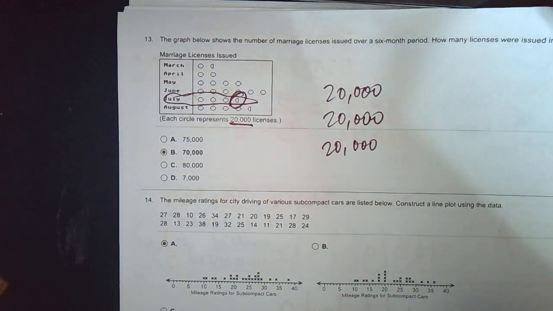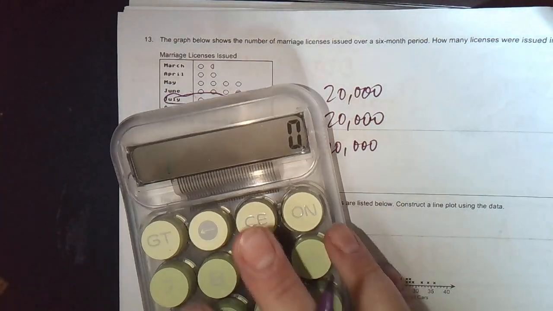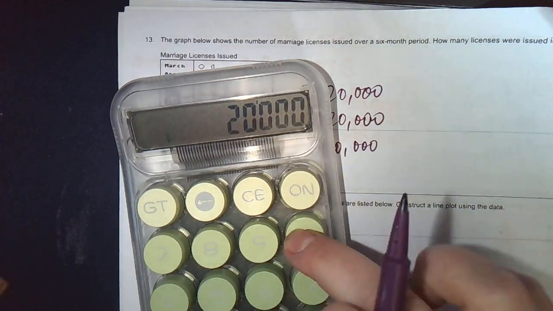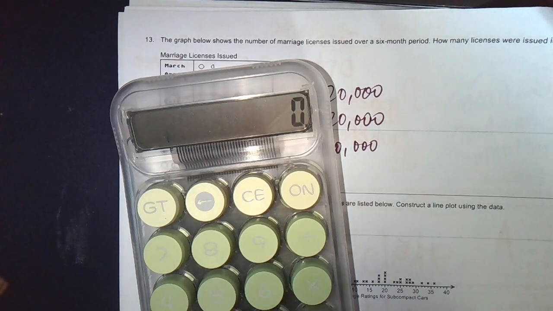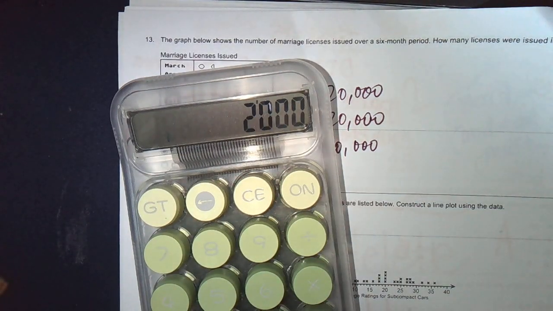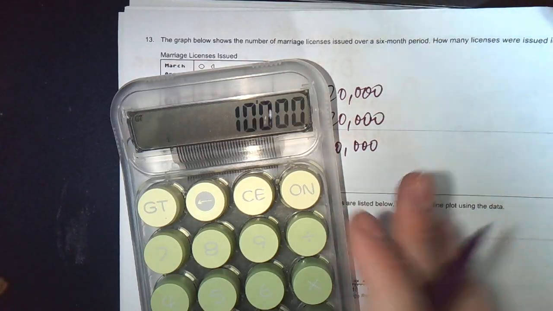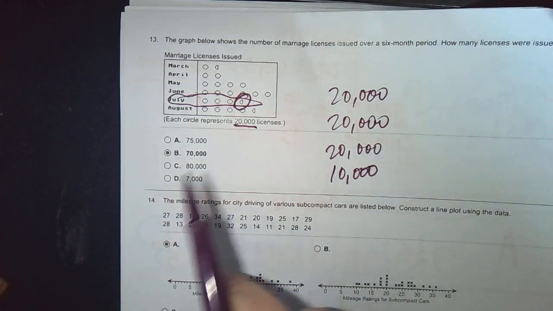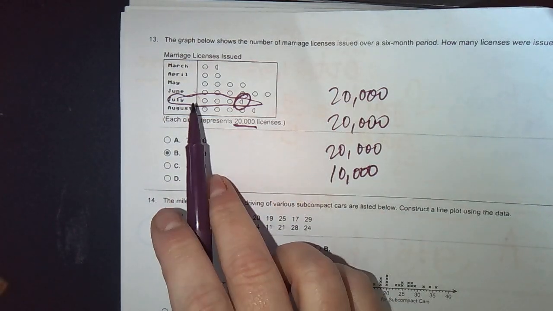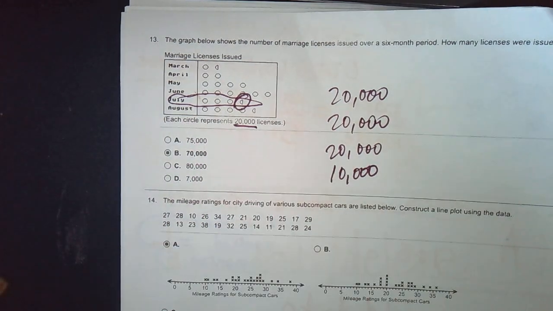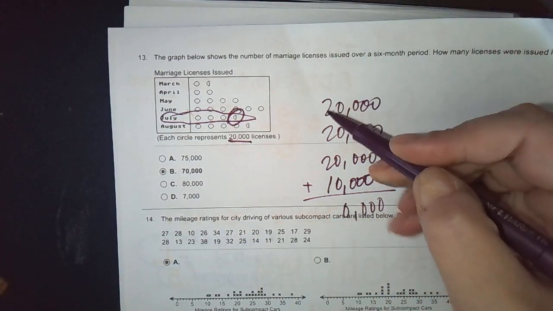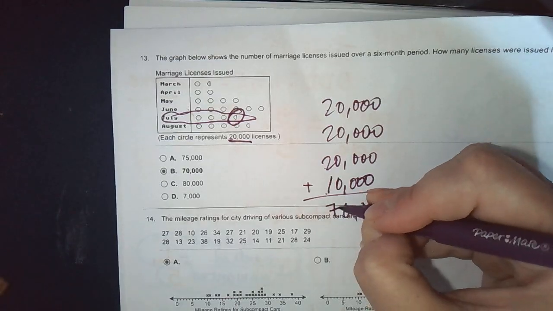Okay, what's half of 10,000? I mean, dang it, I said it. What's half of 20,000? If you don't know, you can put it in your calculator. 20,000 divided by 2 is 10,000. Yep. Okay. So we got these 3 20s from the 3 circles. Then there's a 10 from half a circle. And if we add that up, we get 2, 4, 6, 7. 70,000.